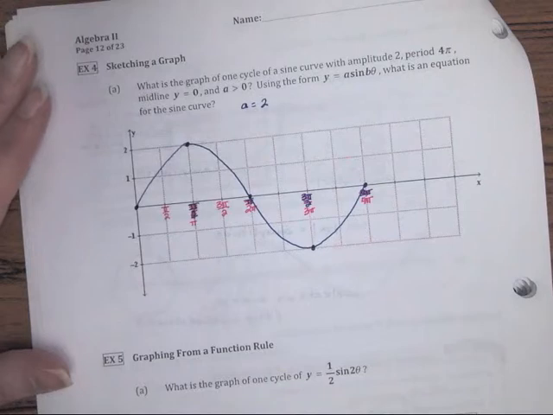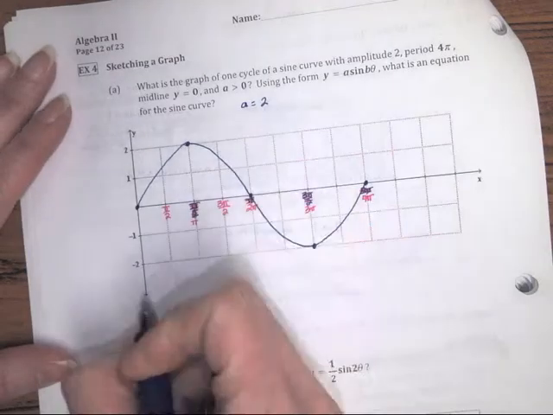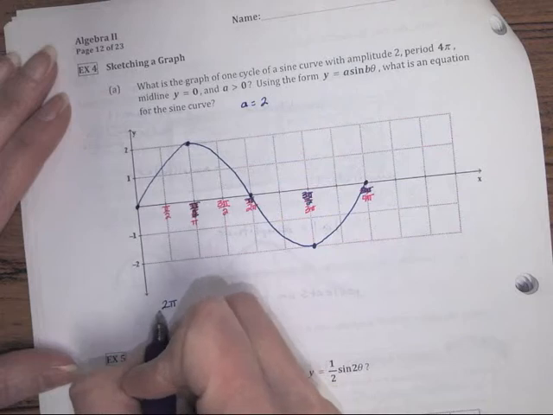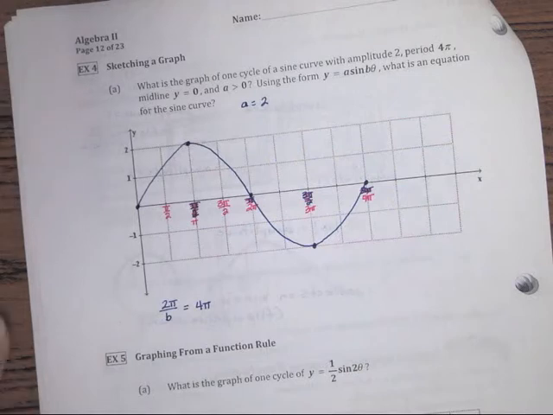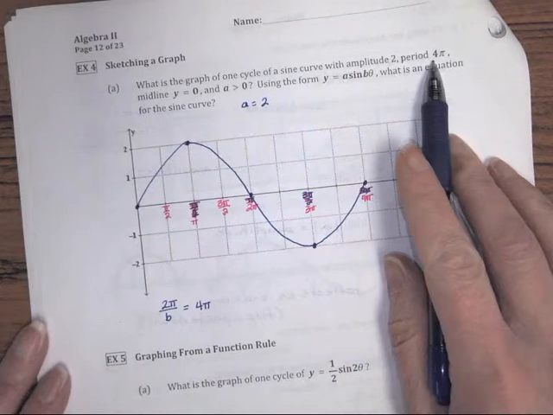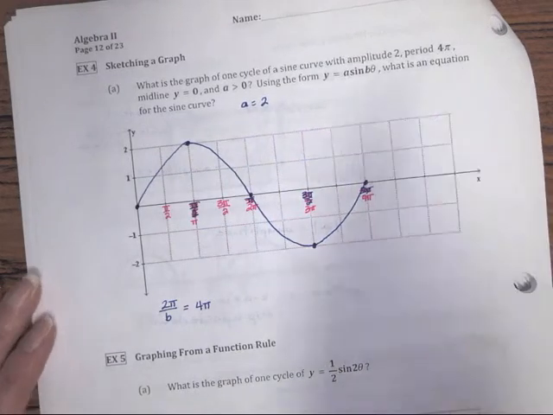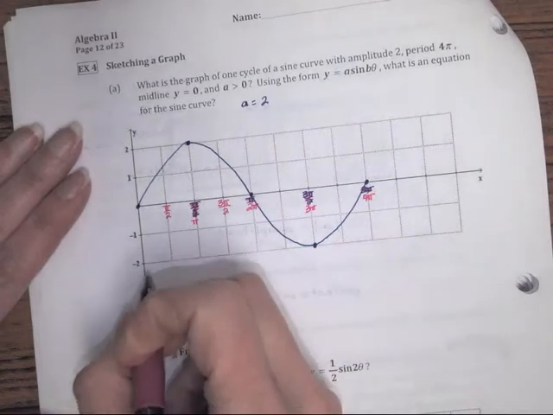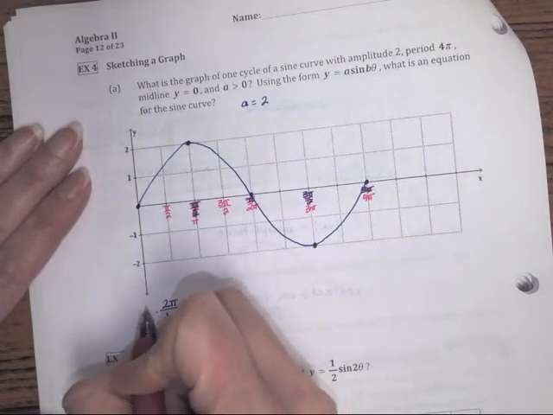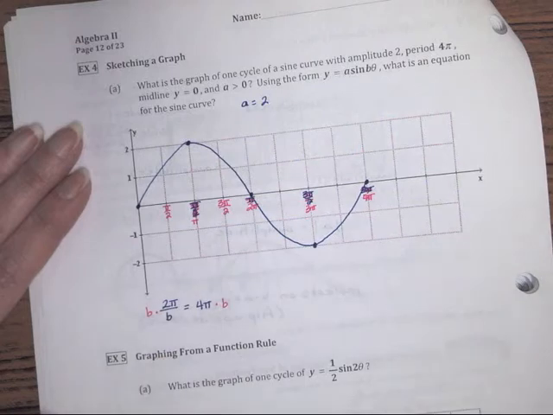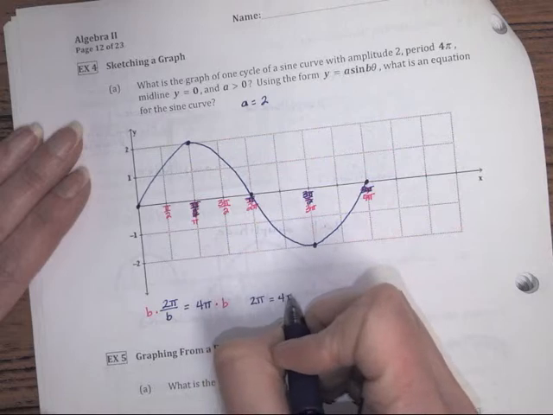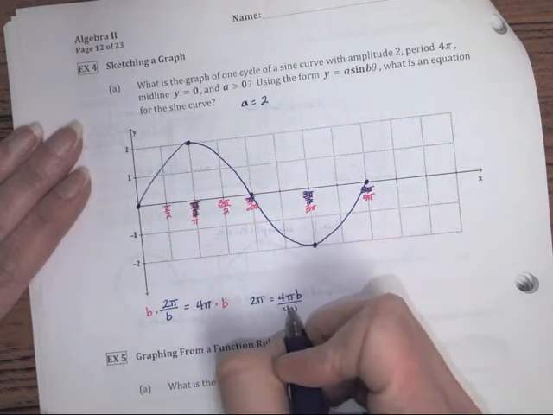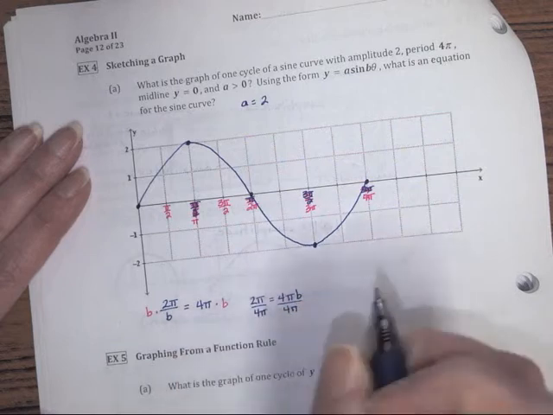Now, here's what we know. We need to know what B is. Here's what we do know. 2 pi over B is the period, and that equals 4 pi, right? Because the period is 4 pi. So I need to get B up on top, so multiply both sides by B. And I get 2 pi equals 4 pi B. Divide both sides by 4 pi. And here's what I get.